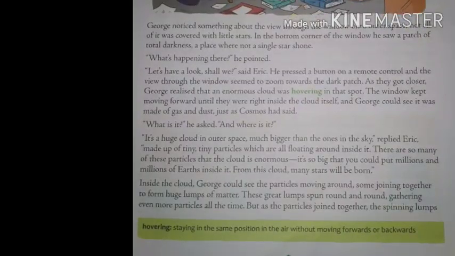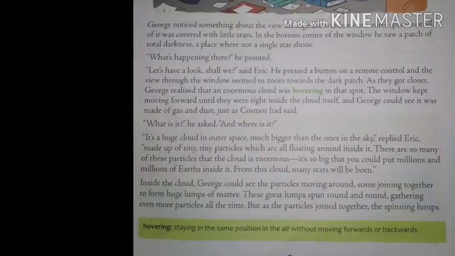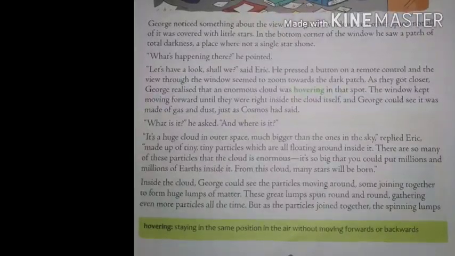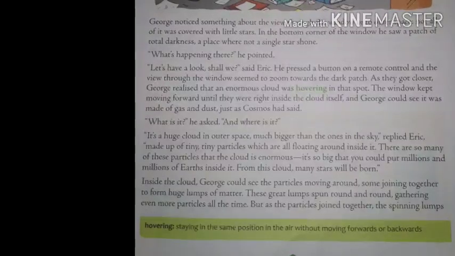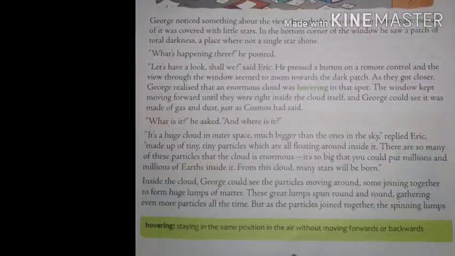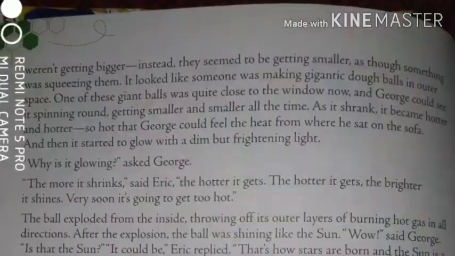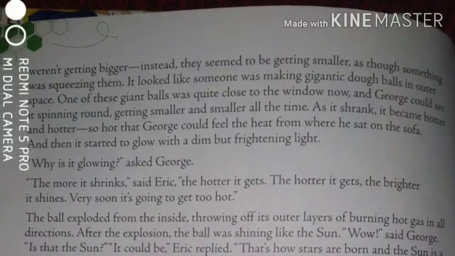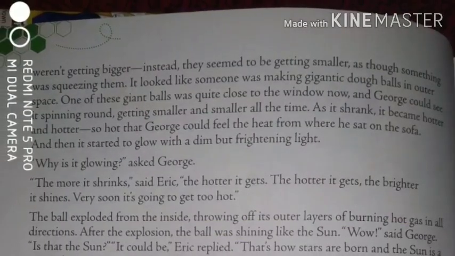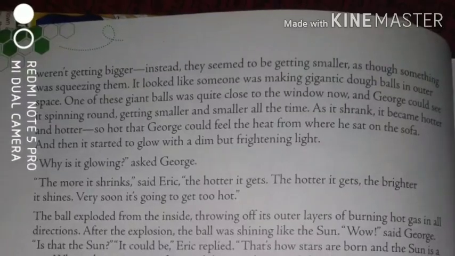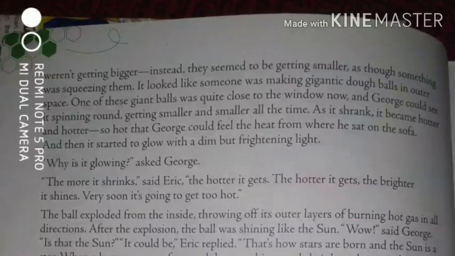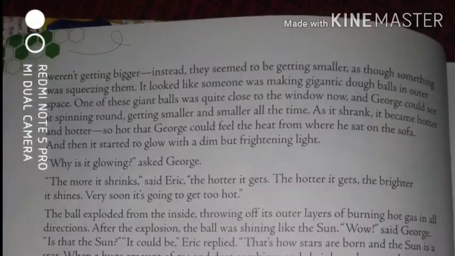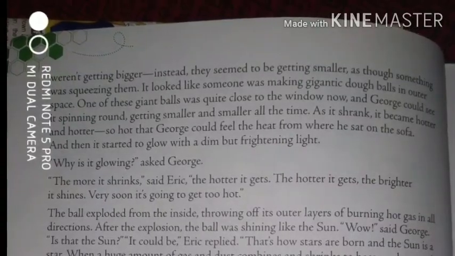But as the particles joined together, the spinning lumps weren't getting bigger. Instead, they seemed to be getting smaller, as though something was squeezing them. It looked like someone was making gigantic fluff balls in outer space. Hovering means staying in the same position in the air without moving forward or backward.